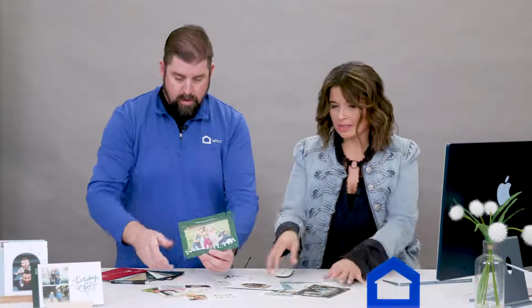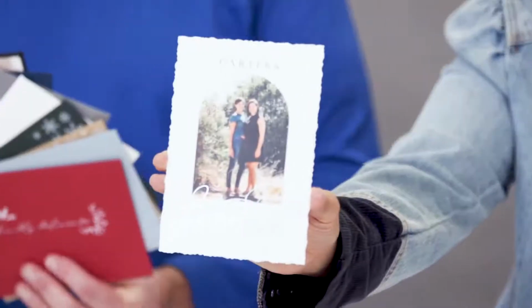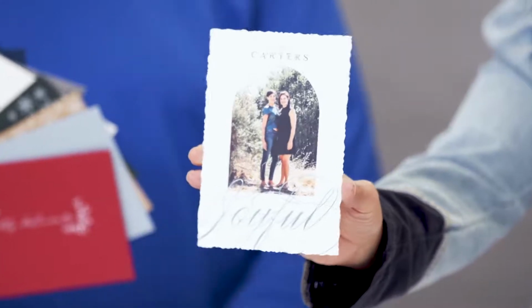And there's new shapes too. Yep. Here, let's see. This is one of our new shapes that's been really popular. It's kind of like a little deckled edge. I don't know if Connor can get that at all. Oh yeah, he's got it. There we go. There you go.